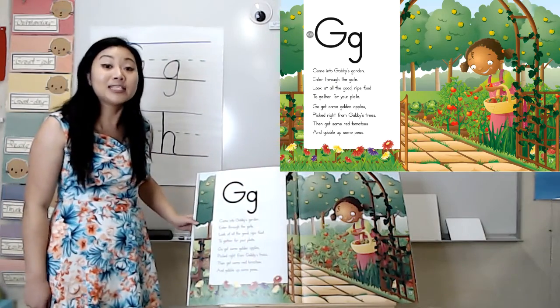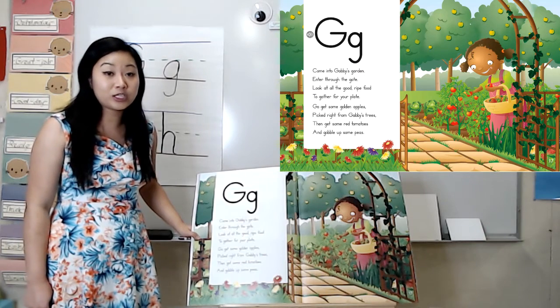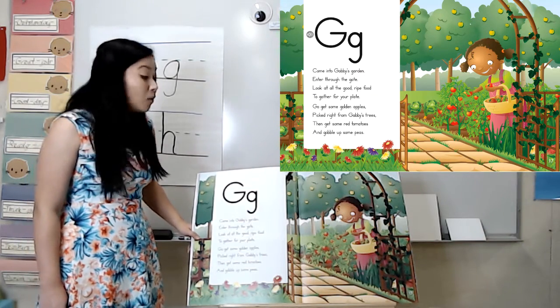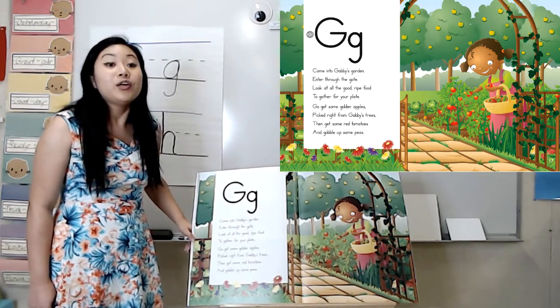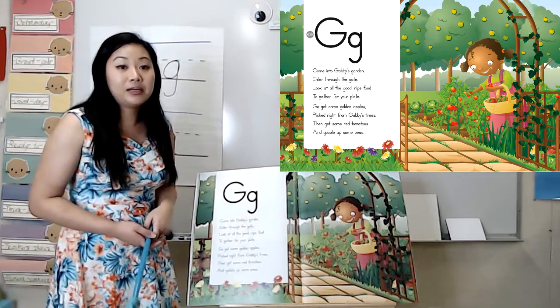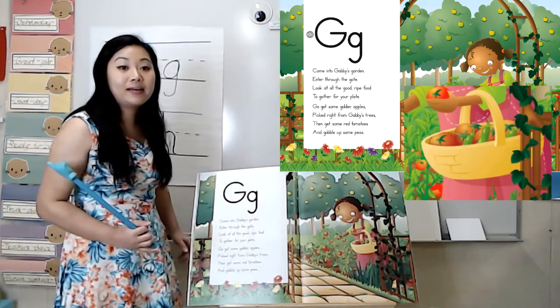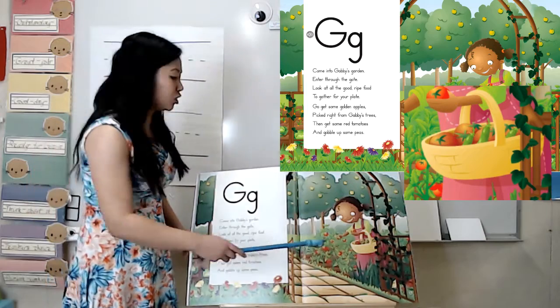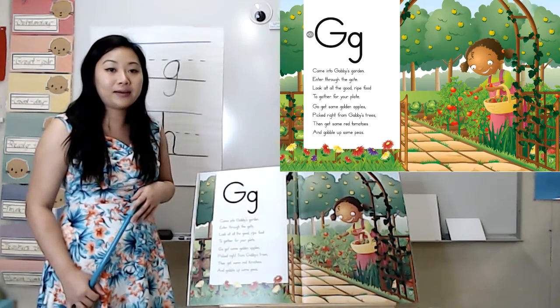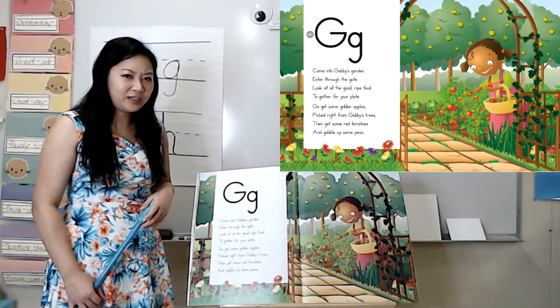Before we read it, let's make some observations. What do you notice about the illustrations on this page? What do you see? You might say, I see a girl, and she's holding a basket, and it looks like there are some vegetables in her basket. Where is she?